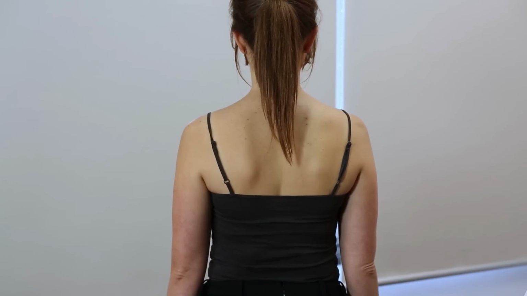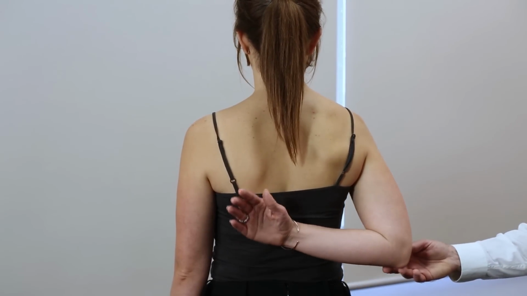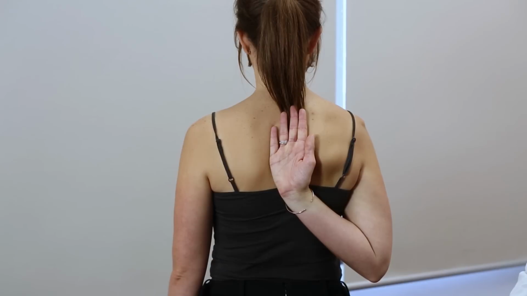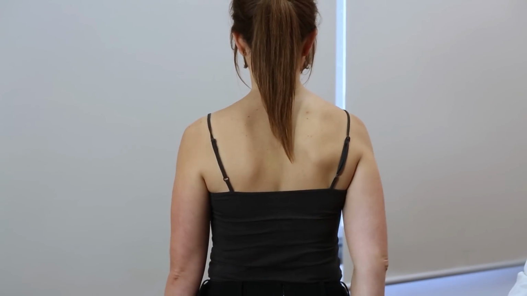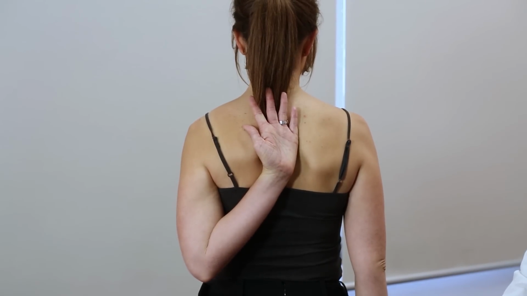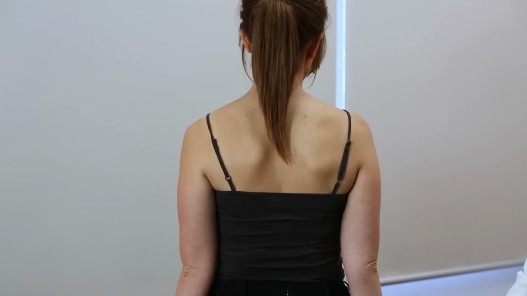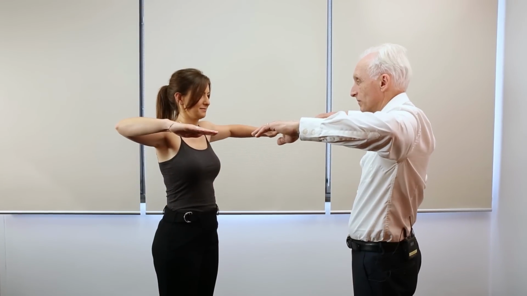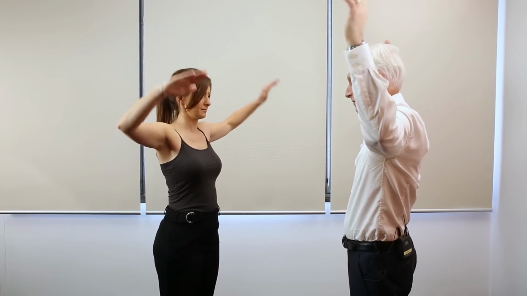Assess internal rotation by asking the patient to place the hand behind their back and reach as far up the spine as they are able to. This is also often painful and restricted in subacromial bursitis, rotator cuff tendinopathy, and tears. Alternatively, external and internal rotation may be tested with the shoulder abducted to 90 degrees, like this.